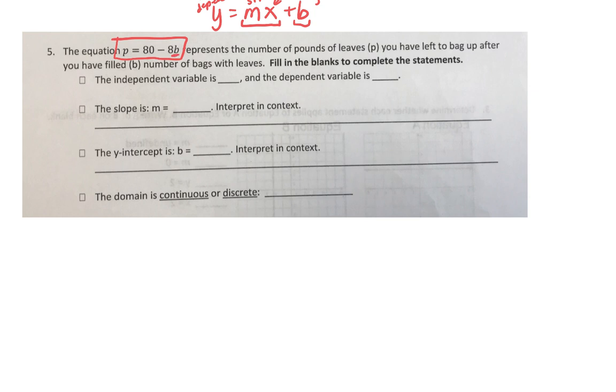All right, so the first thing says the independent variable is, well, that's going to be the variable here, b. It's kind of like it would be the same thing as the x. And the dependent variable, the output, is p, the one that's on the side by itself. The slope, remember, is the one that's attached to that variable. So our slope is -8. And interpret it in context.